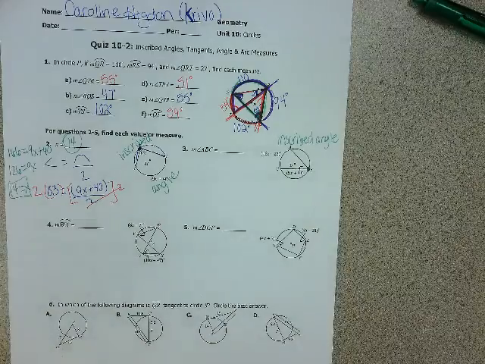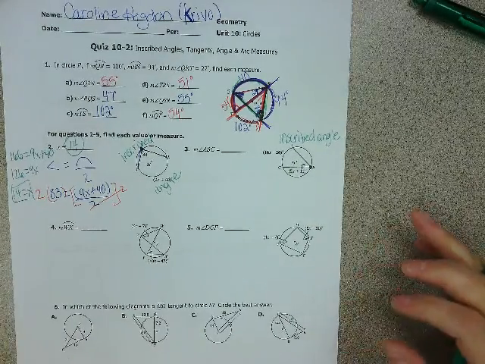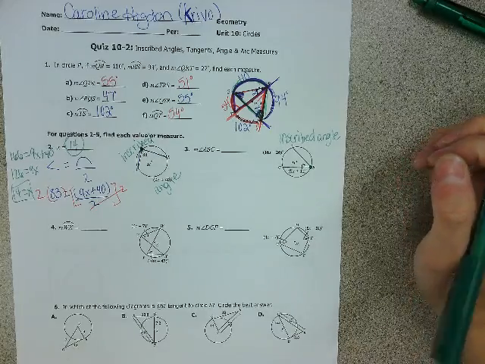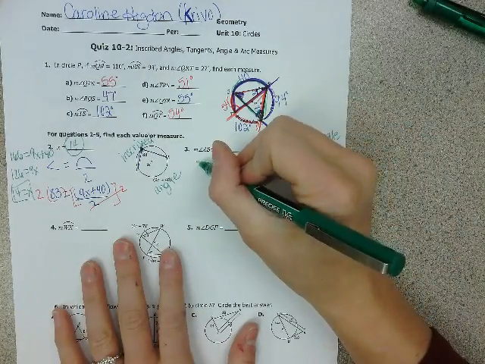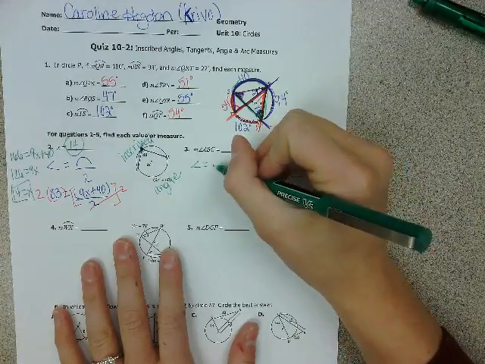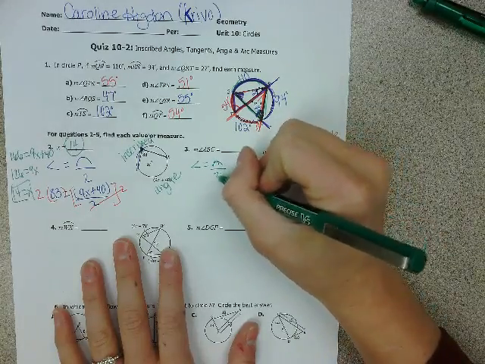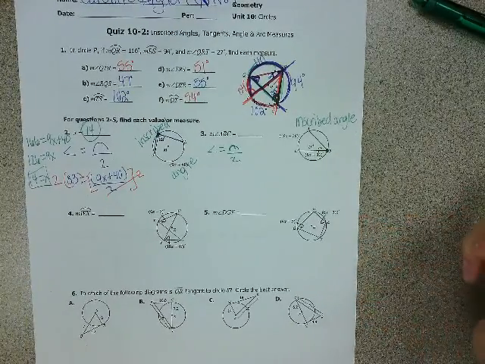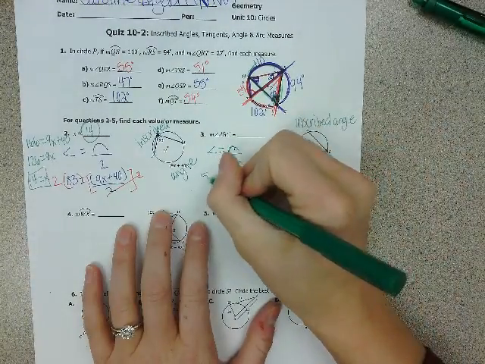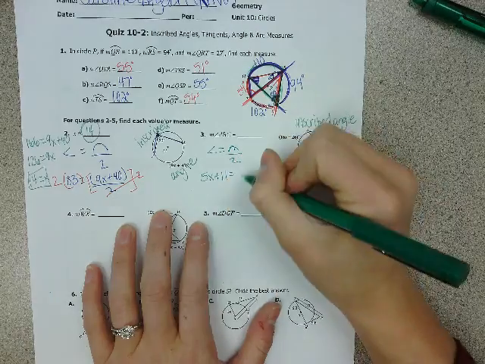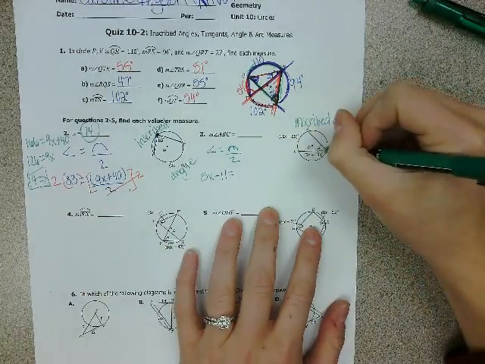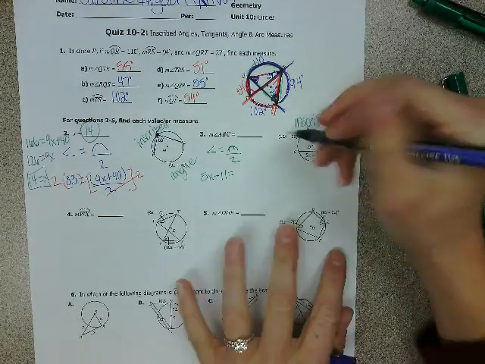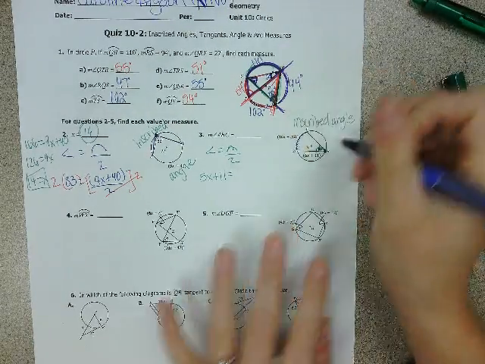All right, so what's the formula for an inscribed angle? Awesome, so the angle is the arc divided by 2. All right, so what's my angle? Perfect, 5x plus 11. And then what's the arc? 16x minus 26. Perfect.